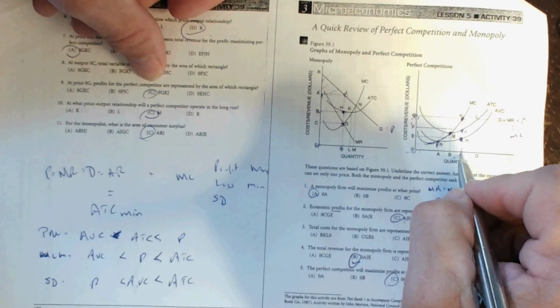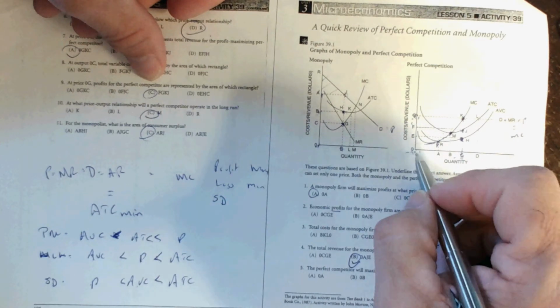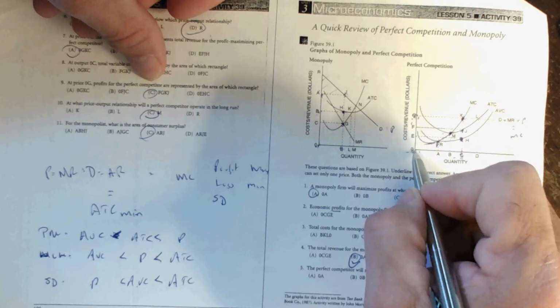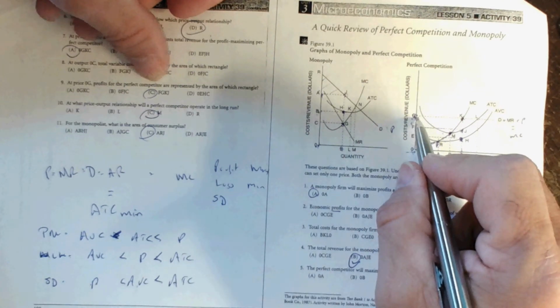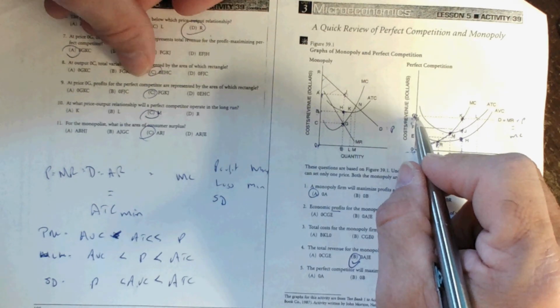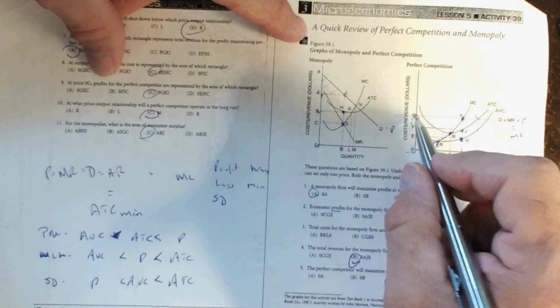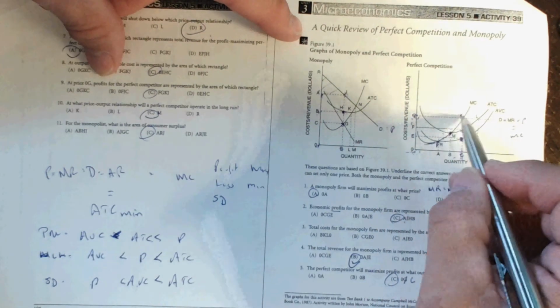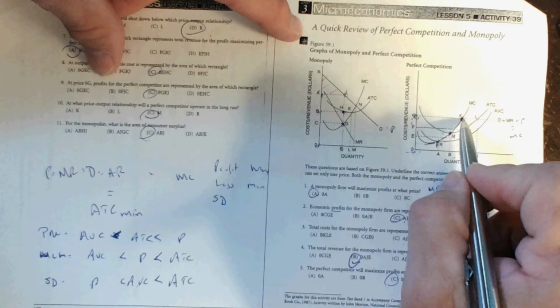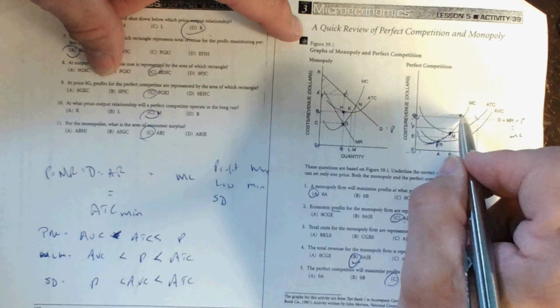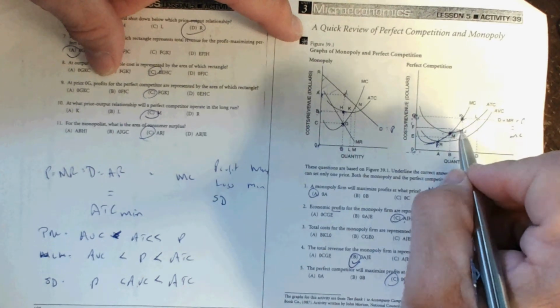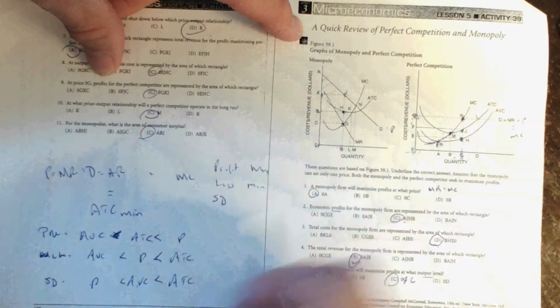At price OG, perfect competitor, profits are the difference between price equals marginal cost, that'll be the price, quantity will be C. Profits are the price in excess of average total cost.